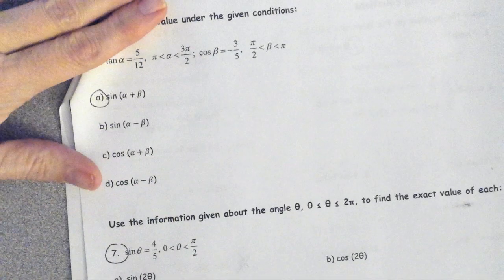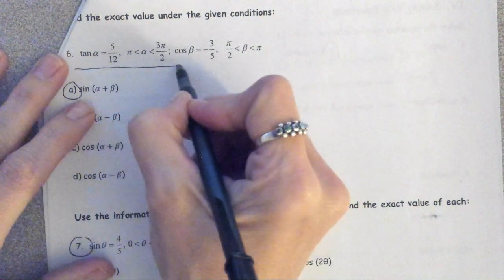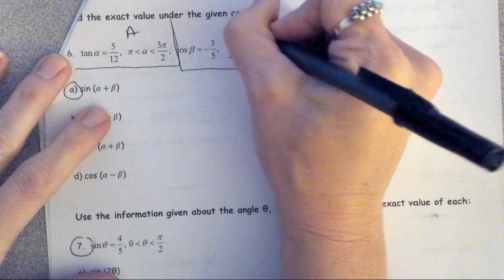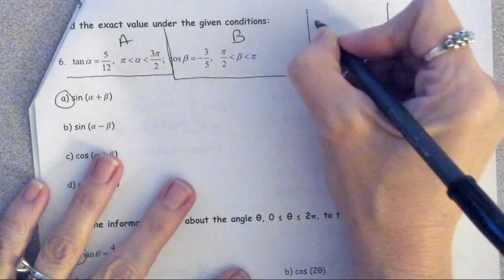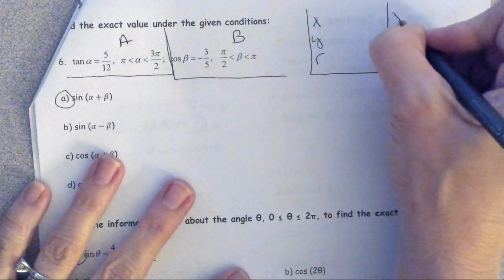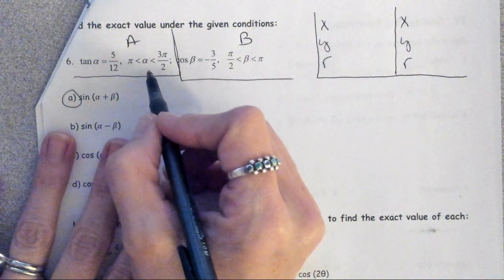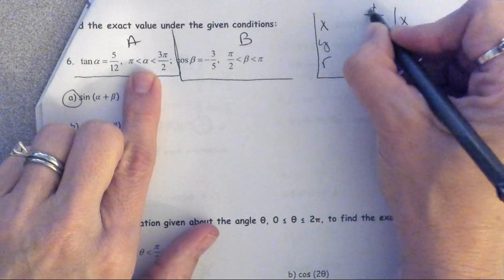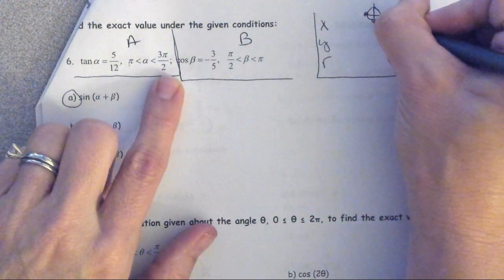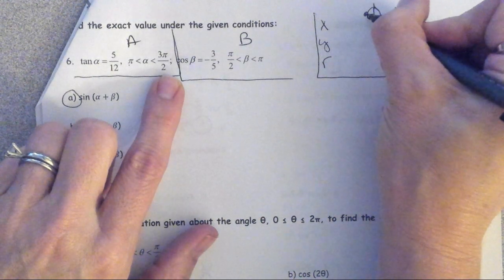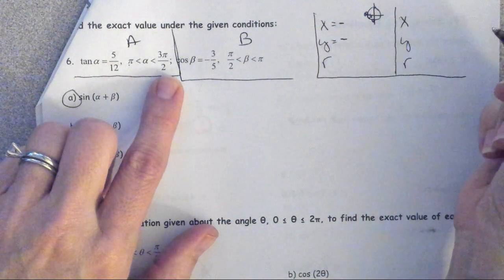Now I'm going to go look at number 6A. So when you get a problem like this on the test tomorrow, you have to remember that you have an A side of the problem and a B side of the problem. And for each A and B side, you're going to have an X, a Y, and an R. You have to pay very close attention to which quadrant each part is in. So A right here, it tells me that it's going to be between pi, which is over here on the left-hand side, and 3 pi over 2, which is going to put me in quadrant 3. Quadrant 3 means my x's and my y's will both be negative.